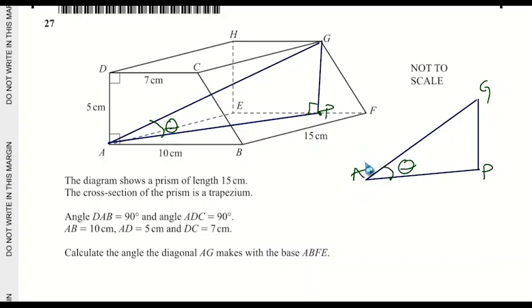Now don't forget that this one here is the same as 5 here. So let me label this: GP is 5. Why? Because AD is 5 and HE is 5. So the vertical distance here, this GP, will also be 5. I need to find the value of either AG or AP. From the diagram we have here, I think I can get AP.